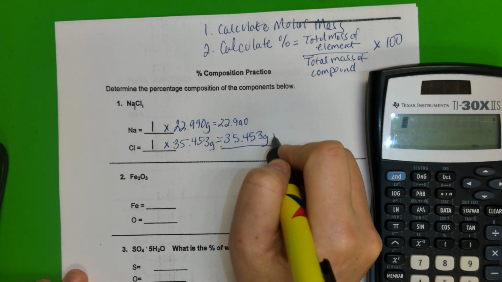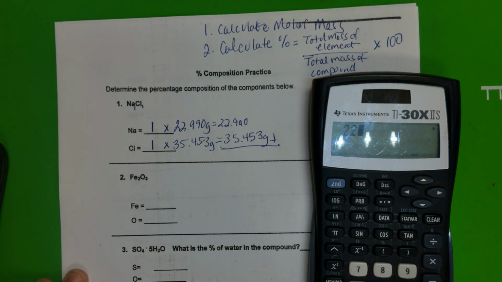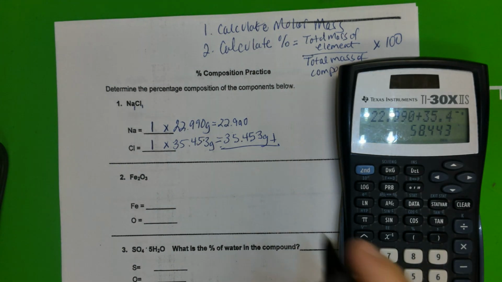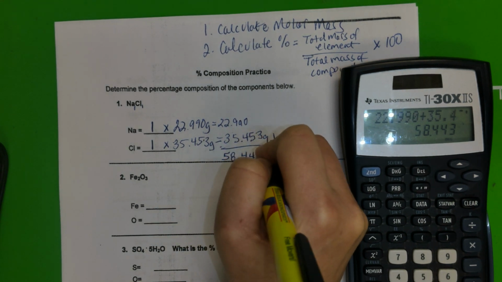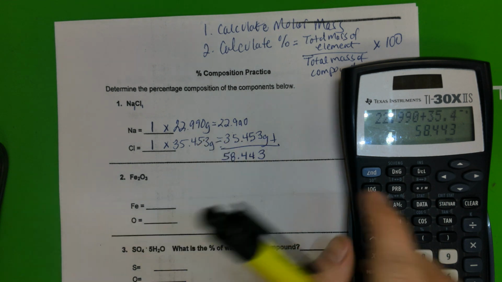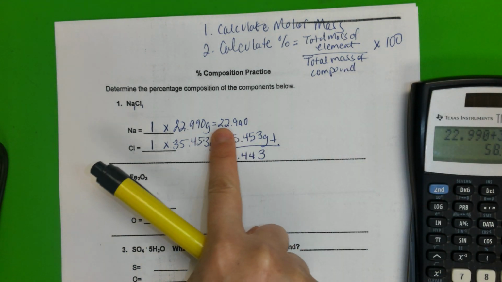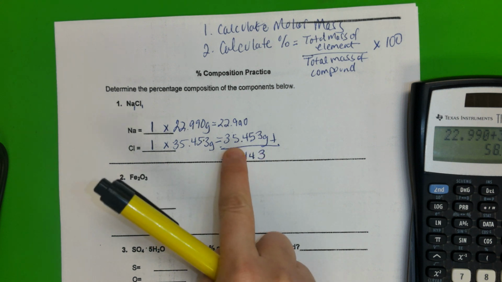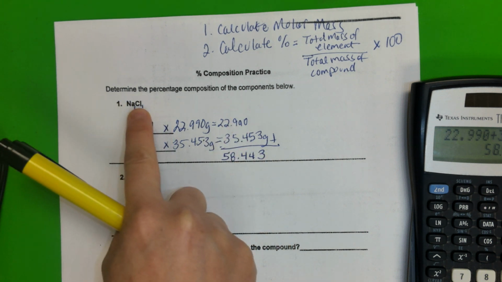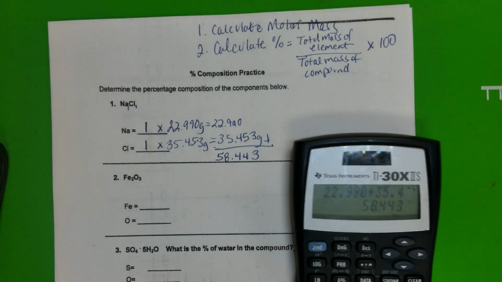If you add them up, 22.990 plus 35.453 equals 58.443. So for each component, this is one part, that's another part, and this is the whole thing.